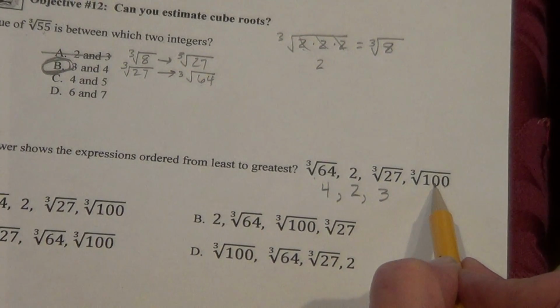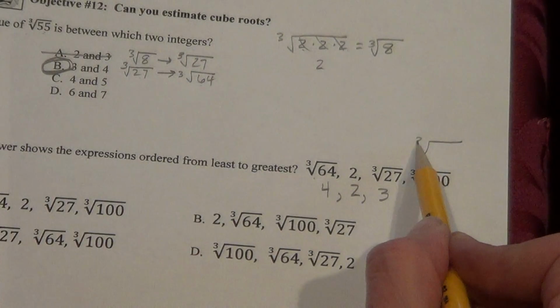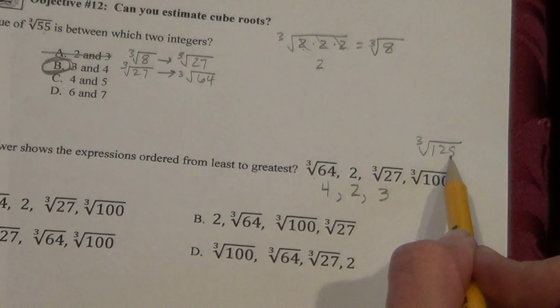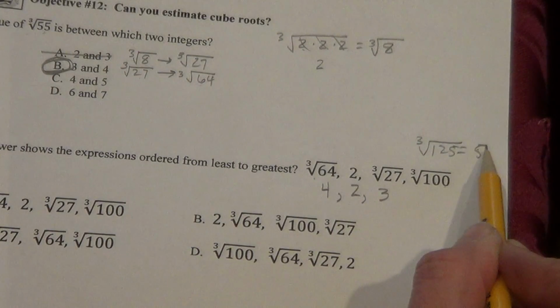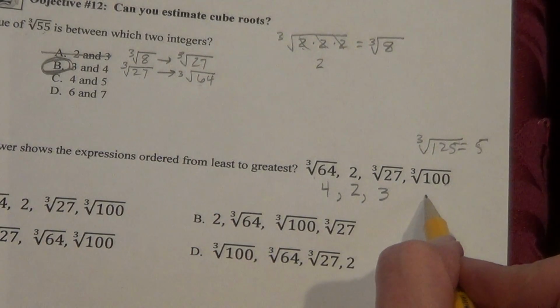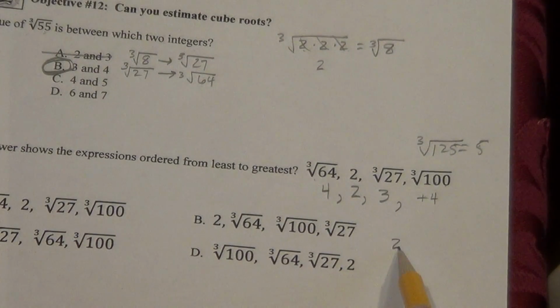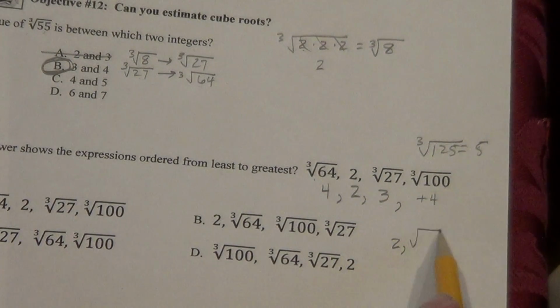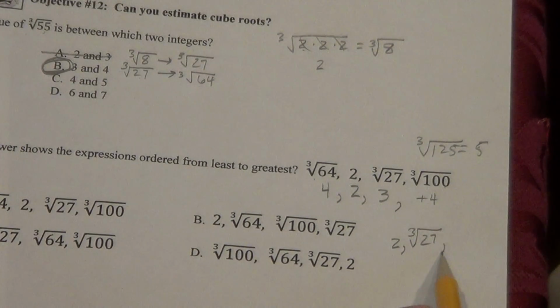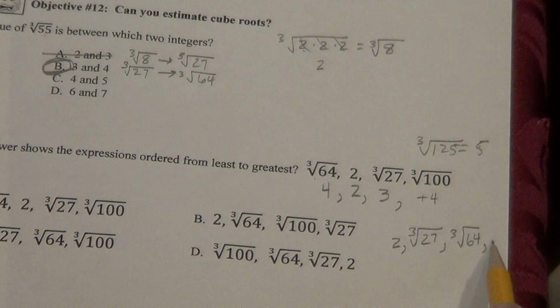And the cube root of 100 we don't know because it's not a perfect cube, but we do know that the cube root of 125 equals 5, and the cube root of 64 is 4. So we know that this is a little bit over 4. So to put them in order, we'd have 2, and then cube root 27, because that's 3. Cube root 64, so that's 4. And then the cube root of 100, that would be out here on the end.